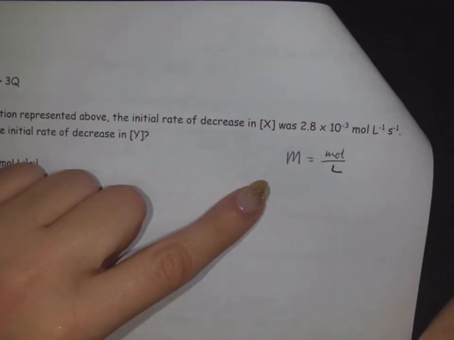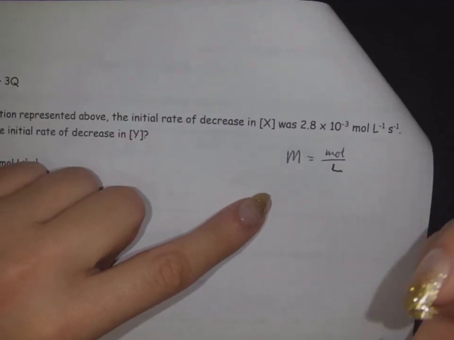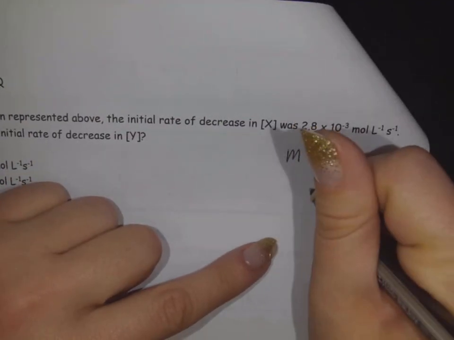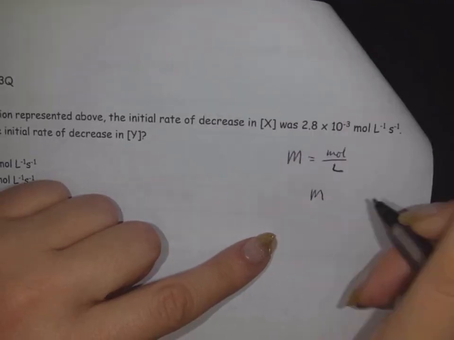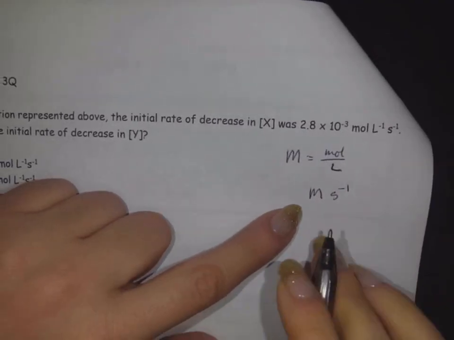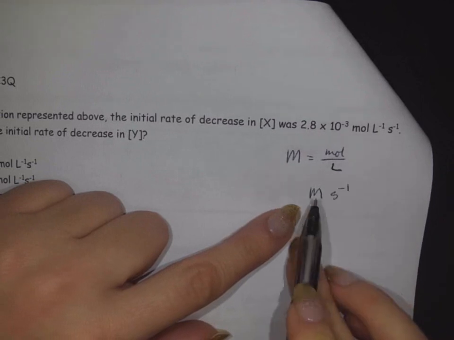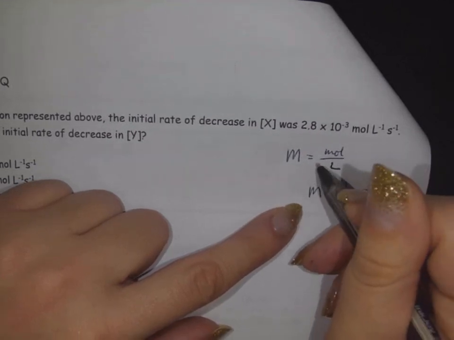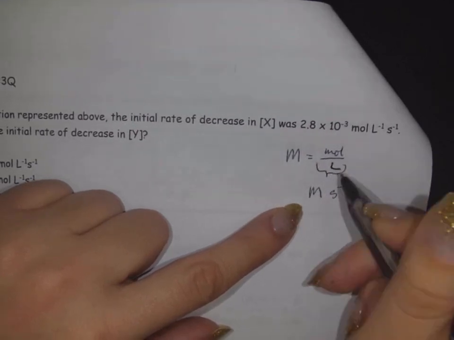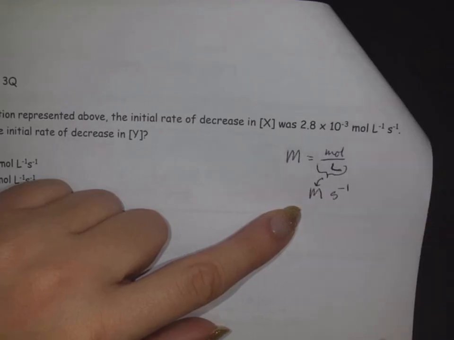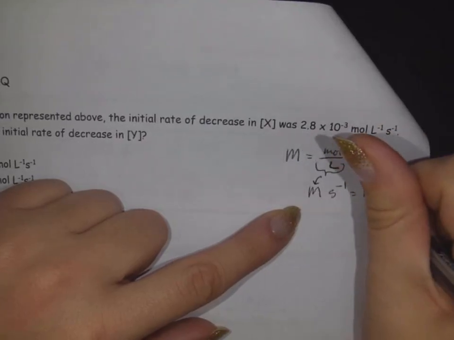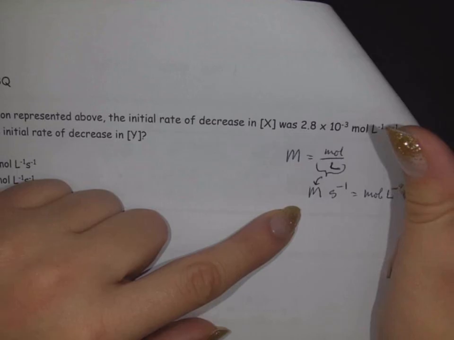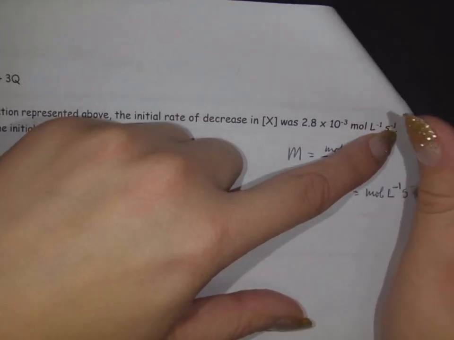So we just barely said that the units for rate were molarity per second. And what if we replace molarity with this? Then we have moles per liter per liter second.